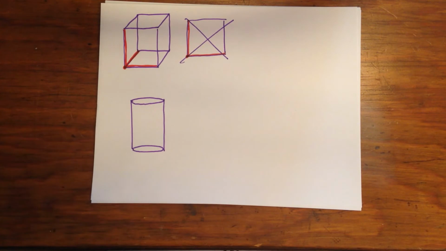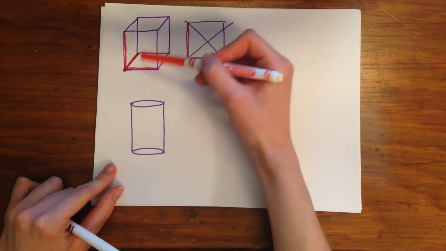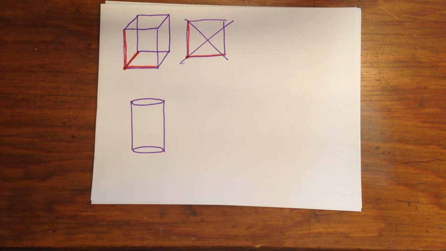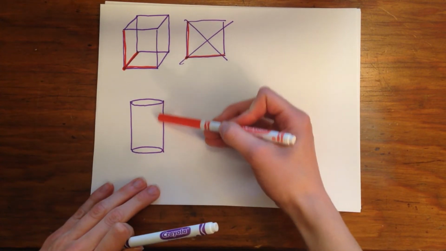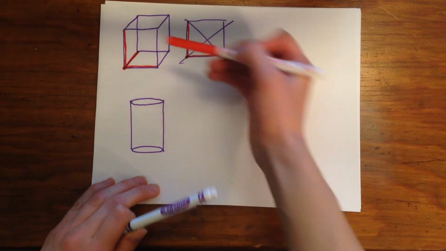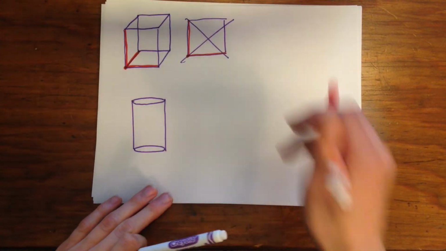That's because a cylinder is defined as something that has 2 congruent parallel faces that are called bases. So one base here, one base here, one base here, one base here. And they're connected or joined by corresponding points that are also parallel. So parallel lines. So here we've got a parallel line, parallel line. We've got parallel lines here connecting these. These are both defined as cylinders.